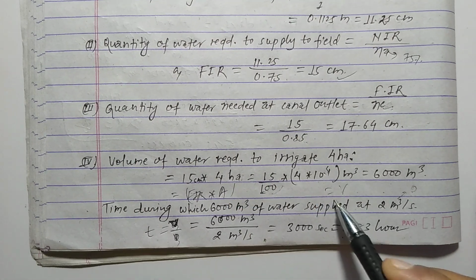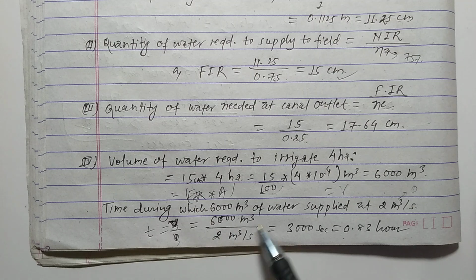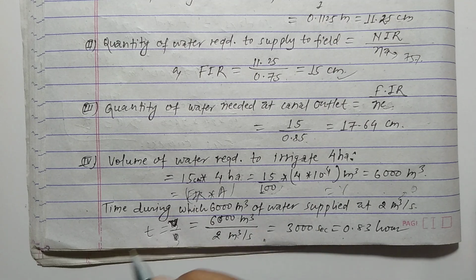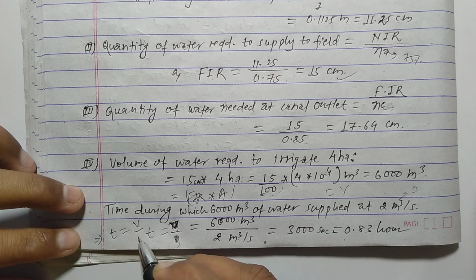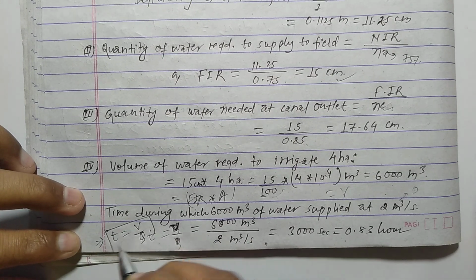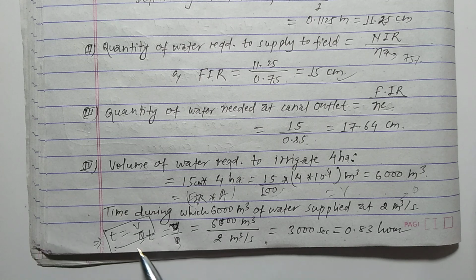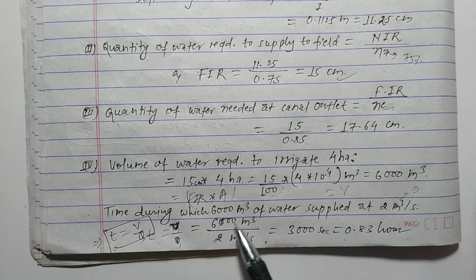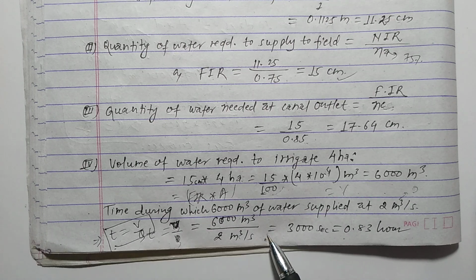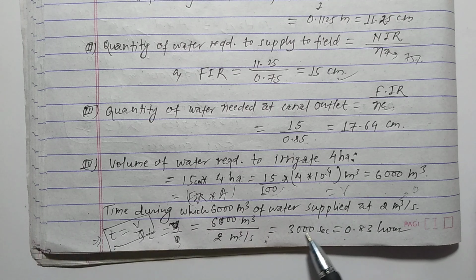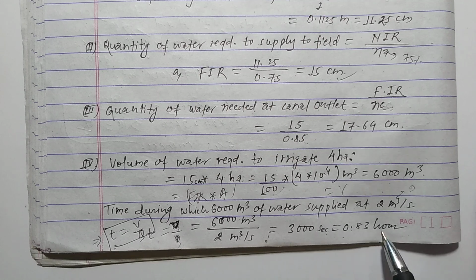So T equals V by Q, volume by discharge. We can calculate time. The volume we have already calculated is 6000, by discharge equal to 2 meter cube per second. So after calculating this, we get time equal to 3000 seconds, or you can say 0.83 hour.